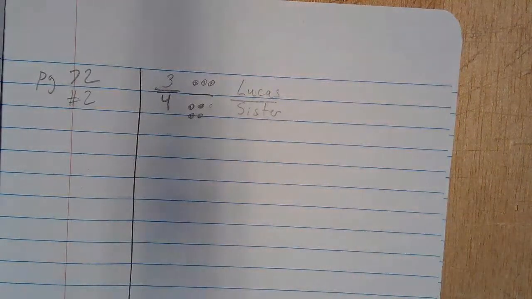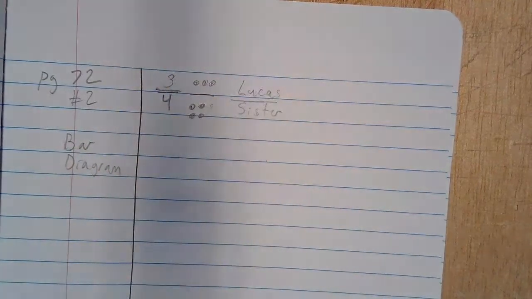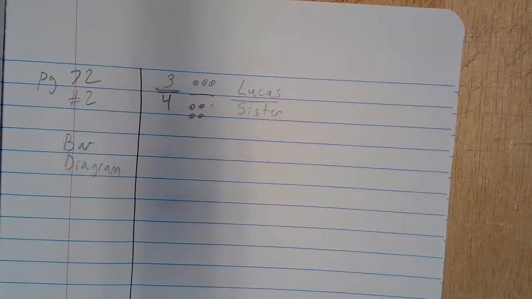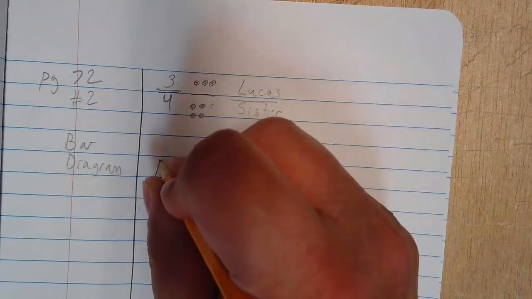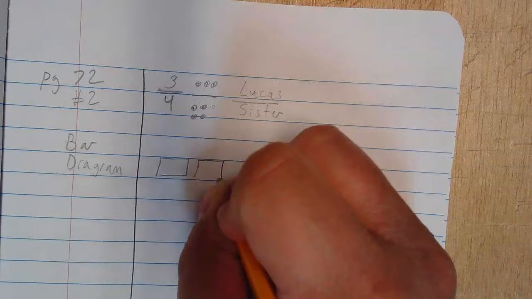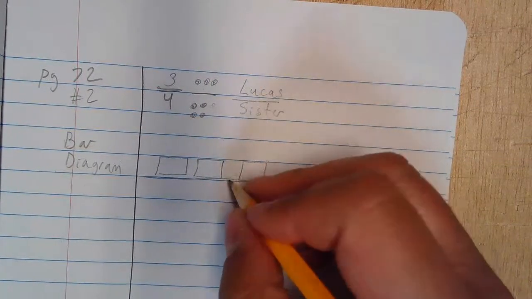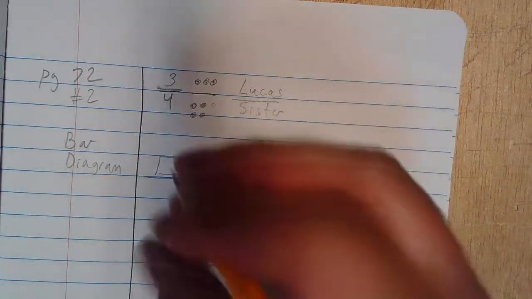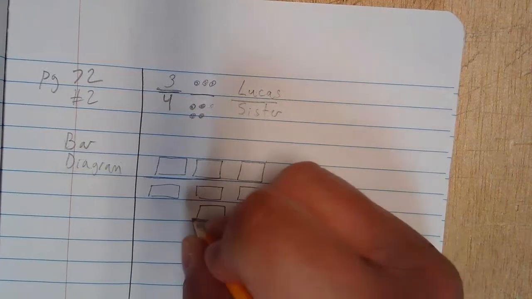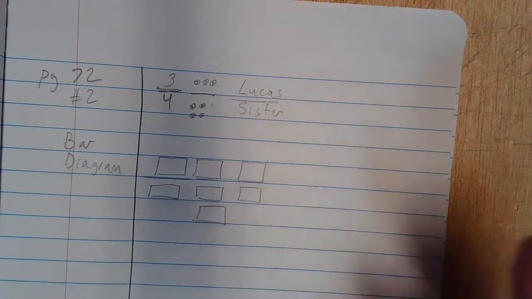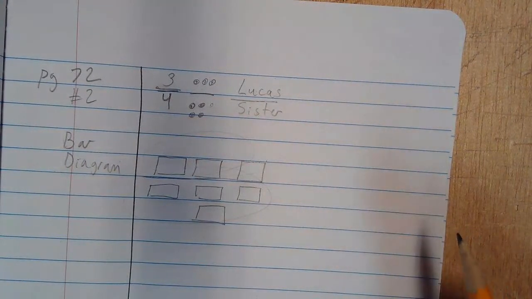All right, we're going to use a bar diagram. Now again, you might not like it, but it does have its advantages. 3 to 4. Now the book does it a little differently. You can do it the way the book does it, or you can do it the way I do it, but in the end, you're going to have to figure out what works best for you. Okay, so anyways, boxes, or bars, 3 bars for every 4. Lucas, sister.